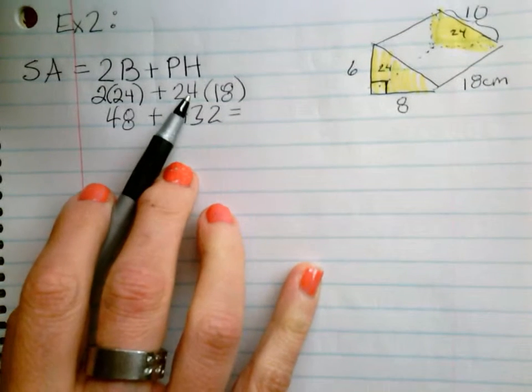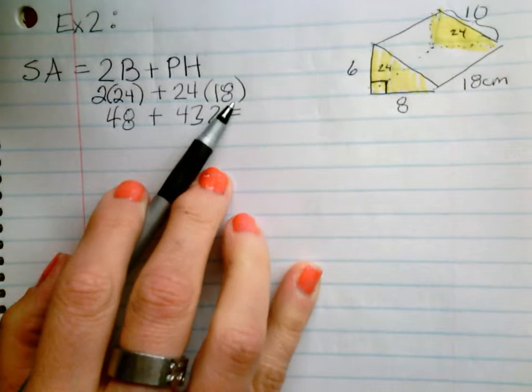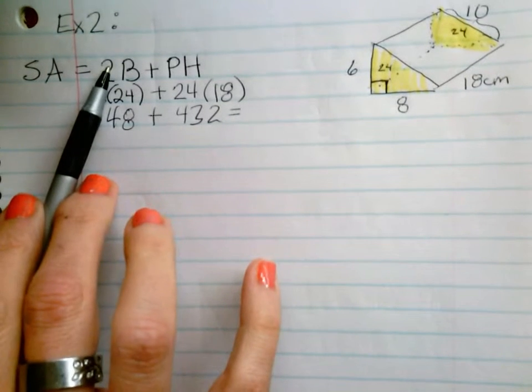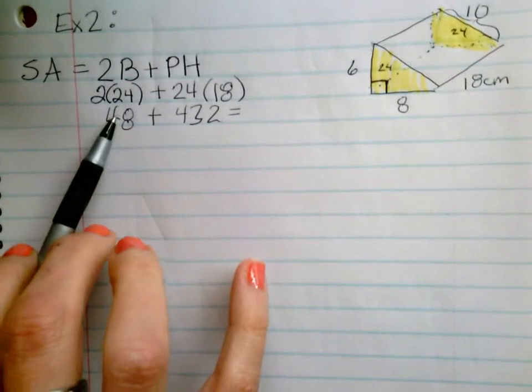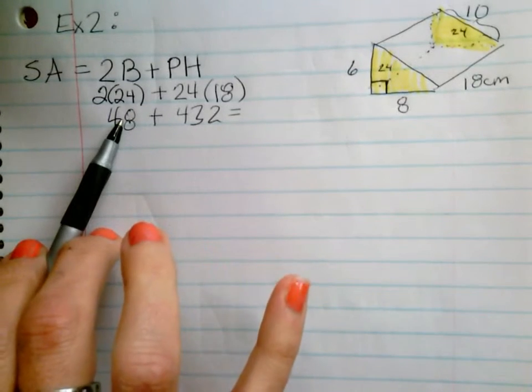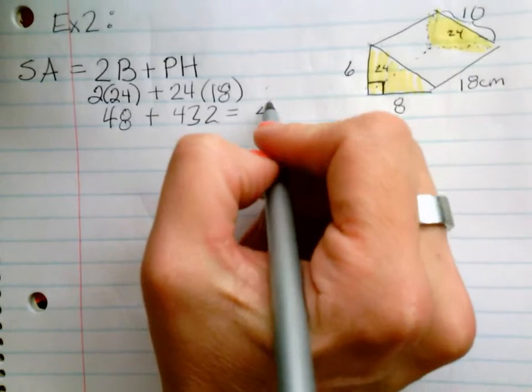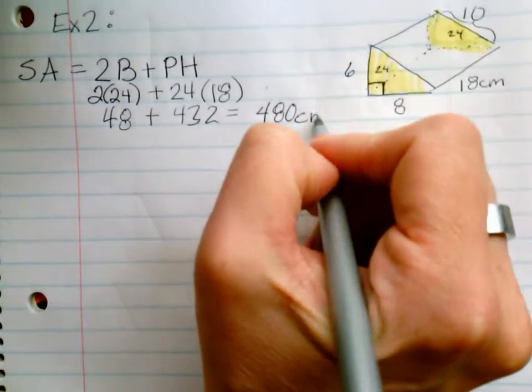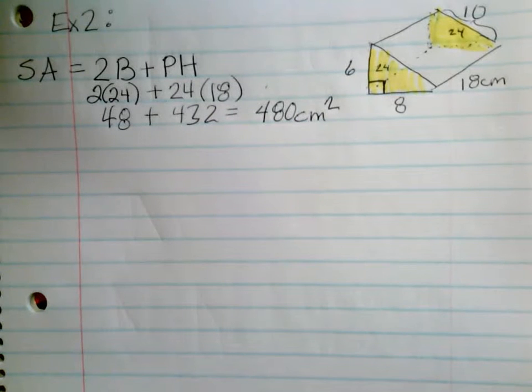So the perimeter of the triangle multiplied by the height is this. The product of two of the areas of the bases is that. And the sum of both of those areas is 480, and it's in centimeters, and area is always units squared. So centimeters squared, feet squared, etc. Okay?